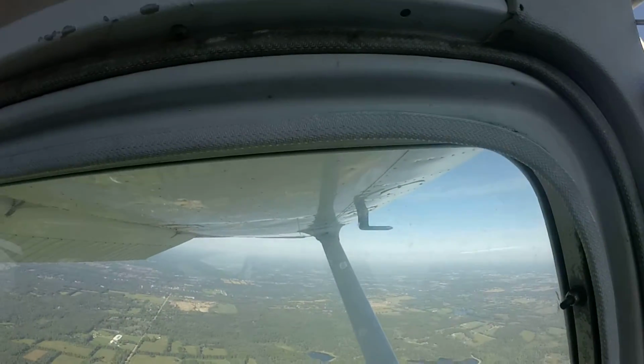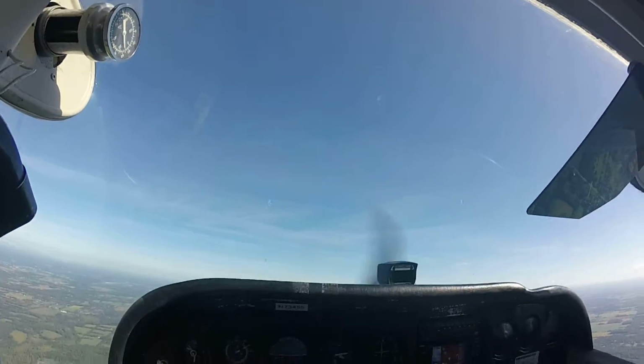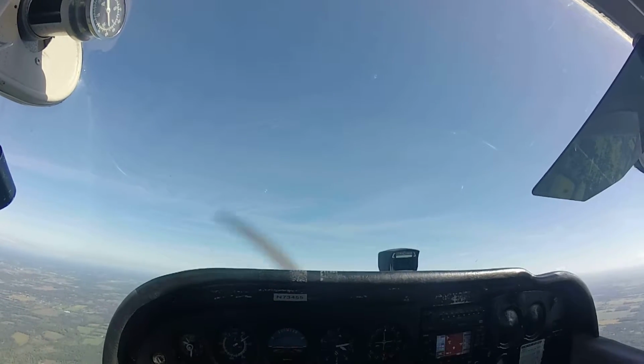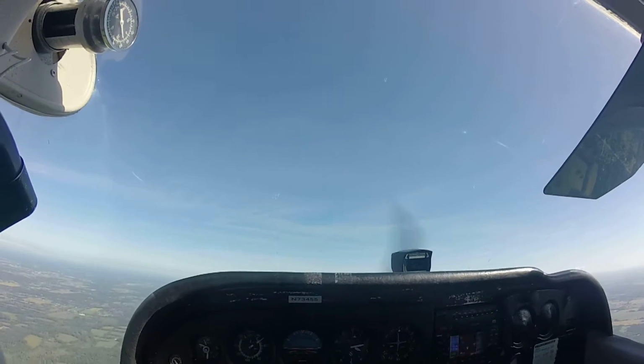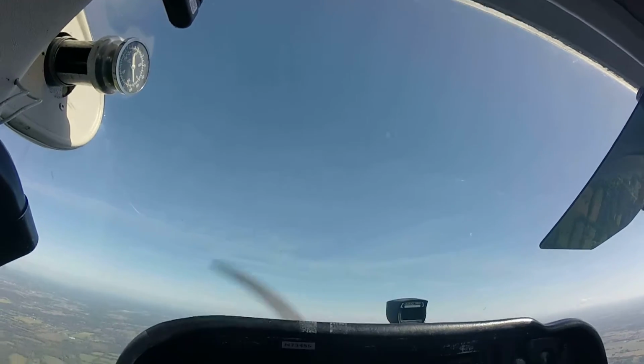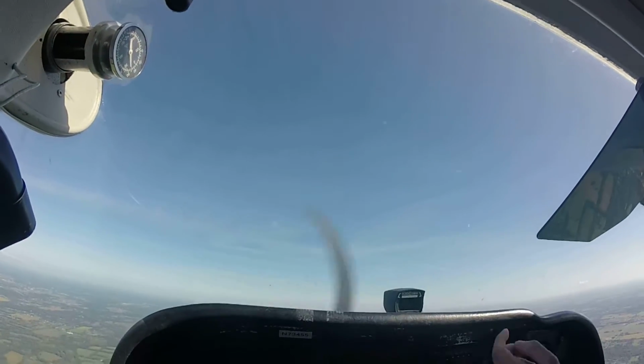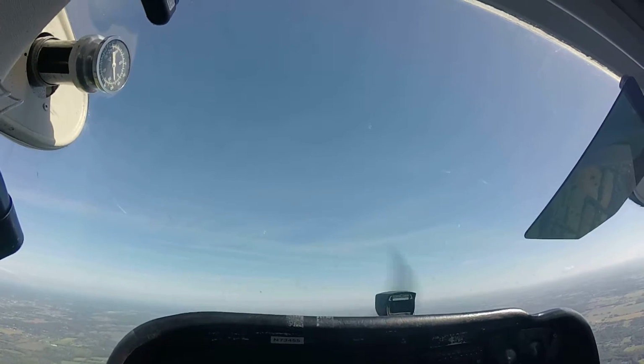So now we're going to try to turn. Now what's going to happen is we're going to do a very gentle turn. We don't do a steep turn in slow flight, okay? We only ever do 10 degrees of bank, which is the first line. So if you're less than 10 degrees, that's fine. Just don't go over it.